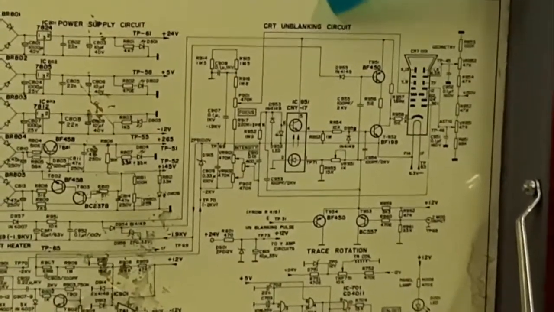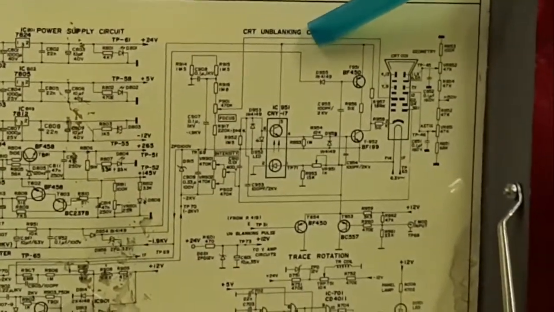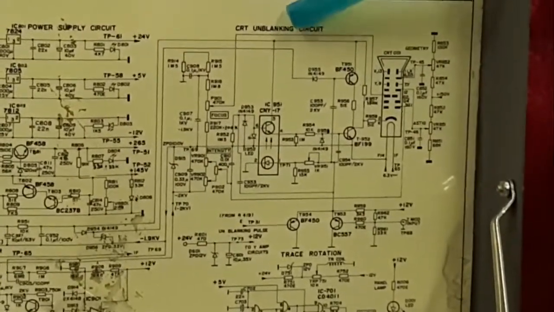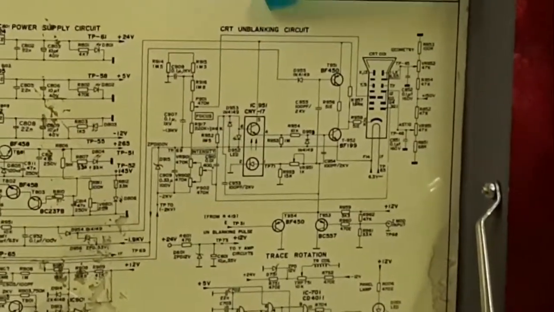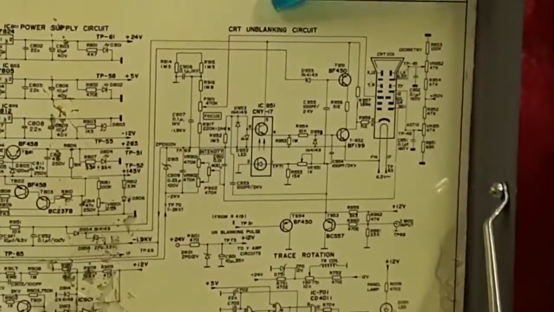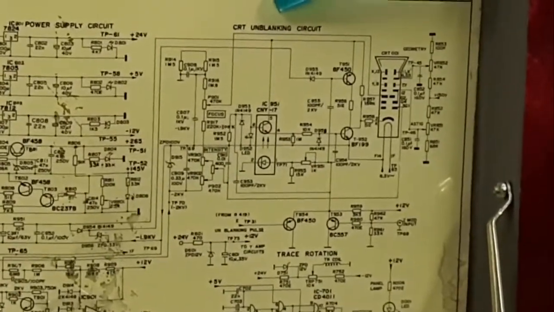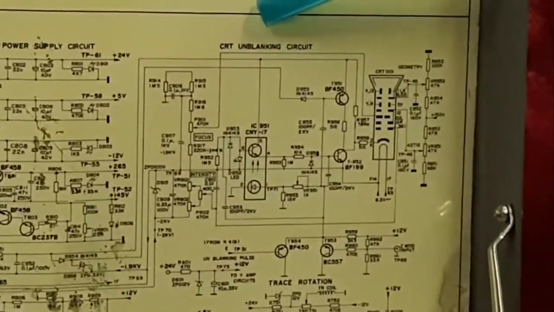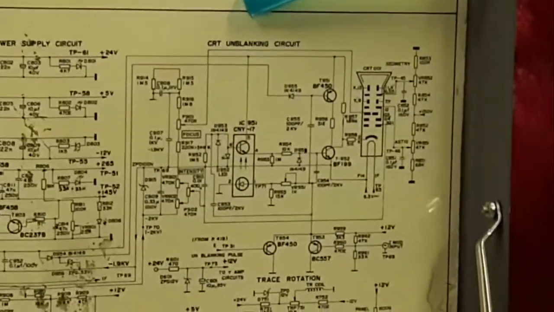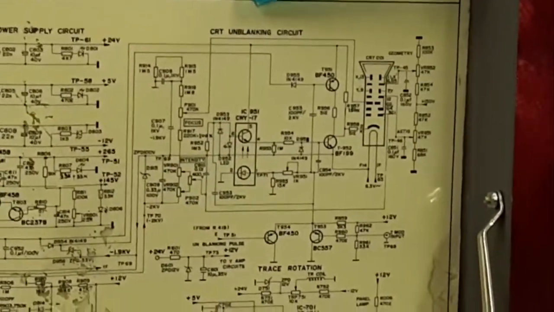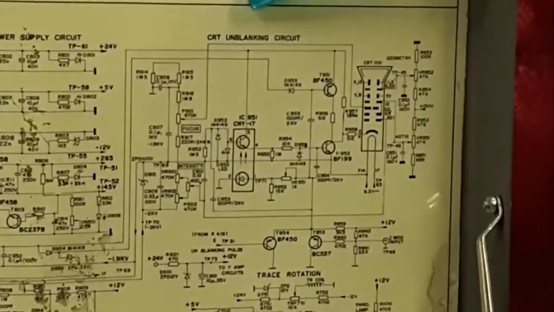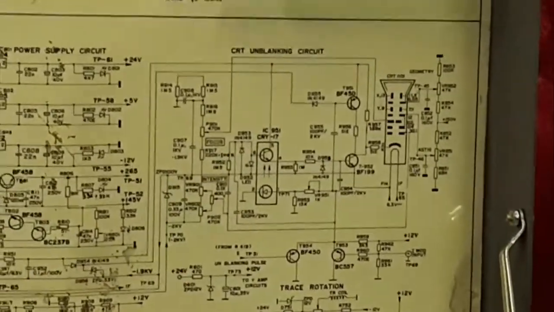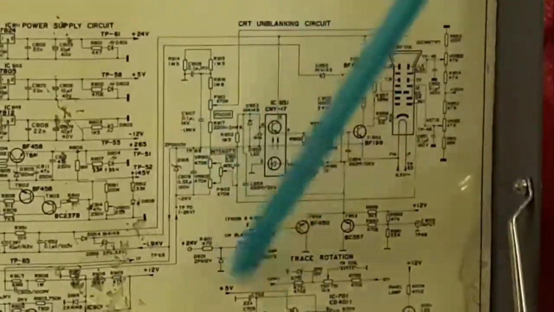So during the retrace time, during the blanking time, what happens? The electron will move from the right to the left direction, so that may result in secondary emission, that may result in electron bombarding. So to avoid that, the grid must be blanked during that time. And during the trace time, when the electron is moving from left to right, the grid must be unblanked. So that's why the unblanking circuit is available here.